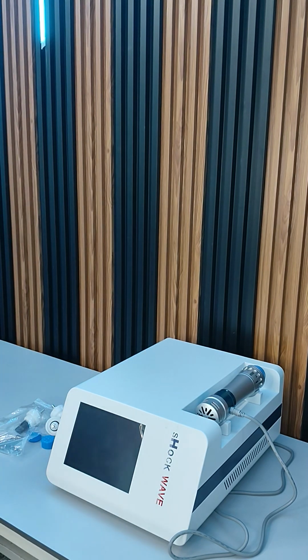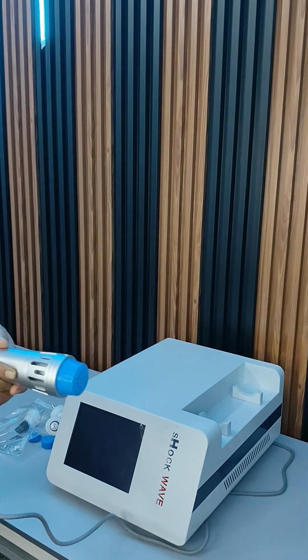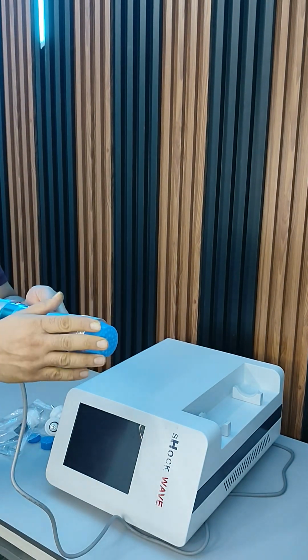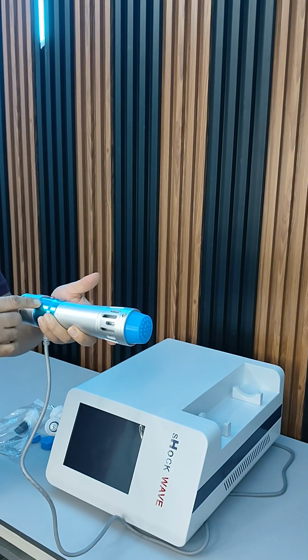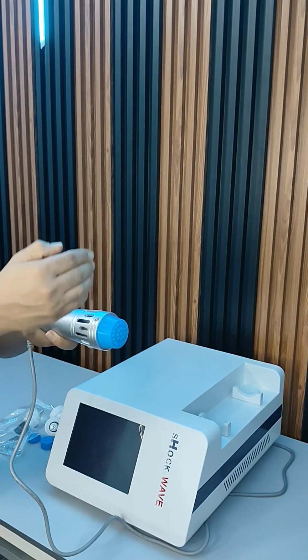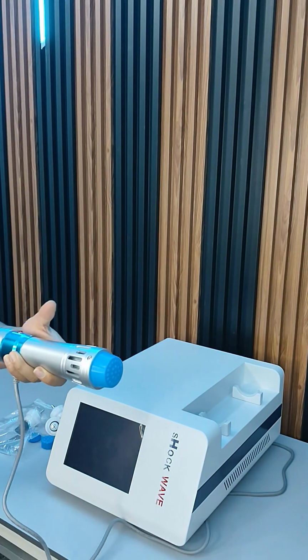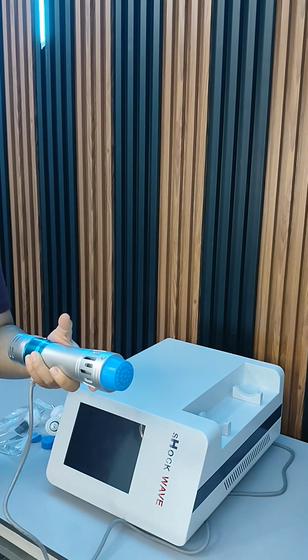Before the demo, I will tell you the difference between electromagnetic and pneumatic. If you take that probe or applicator, there is a bullet inside. That bullet travels from one end to another and strikes and generates the shock wave. That shock wave is used for therapeutic purposes.